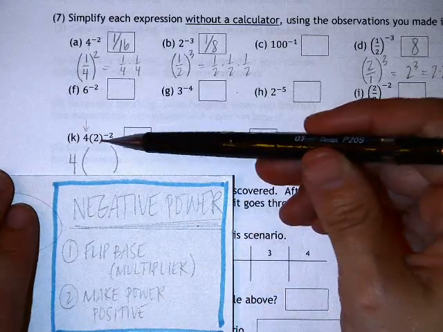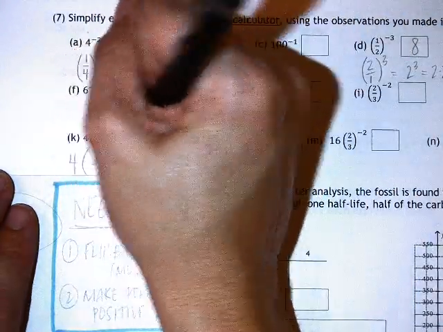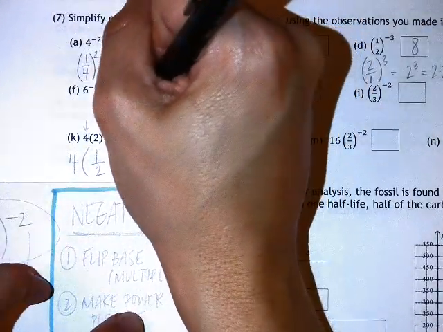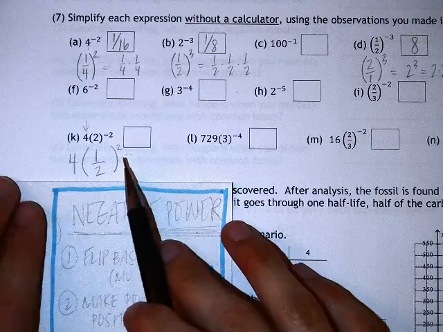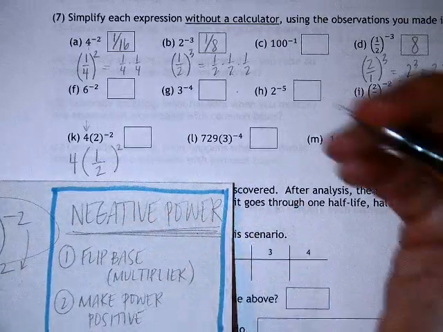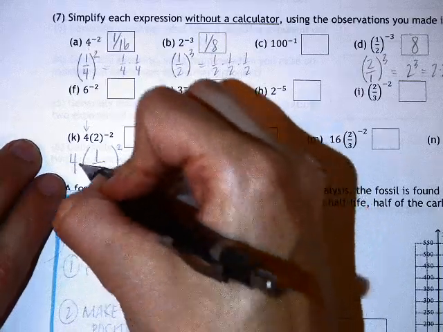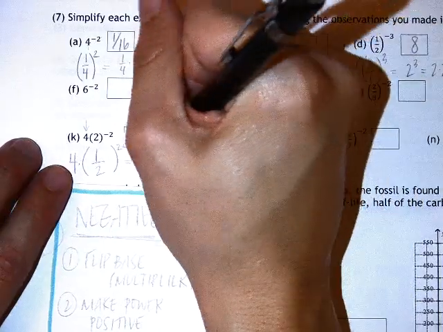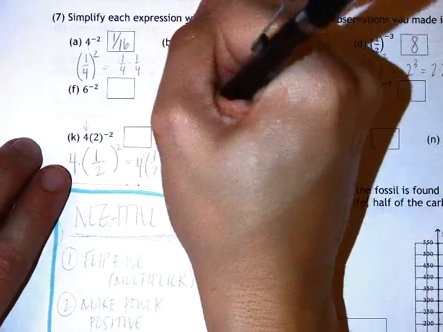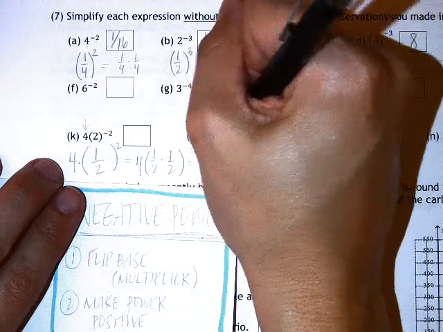rule. If I flip the base, this is currently 2, so its reciprocal is 1/2. Then the power positive, that means power of 2. Now I have a problem that I really have to think about for a second, because this is a PEMDAS problem, an order of operations problem. I have to do the exponent before I can multiply by the 4. So this is really 4 times 1/2 squared, which is 1/2 times 1/2. So I'll do that part. 1/2 times 1/2 is 1/4.